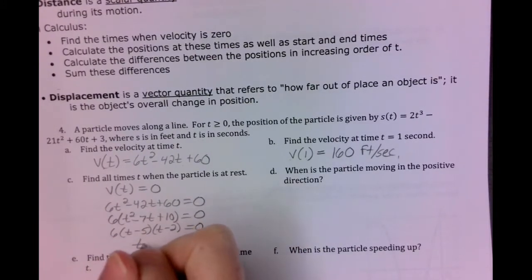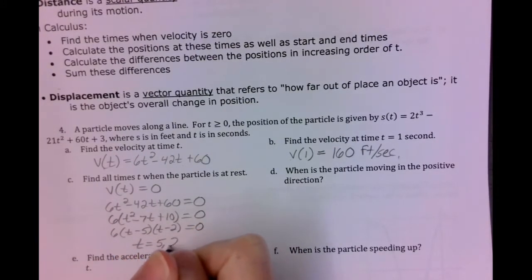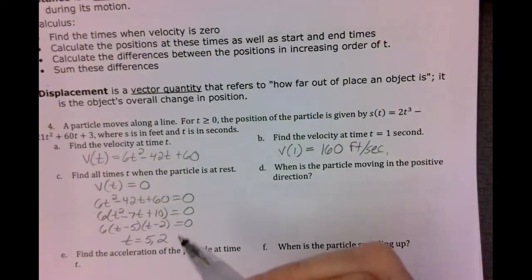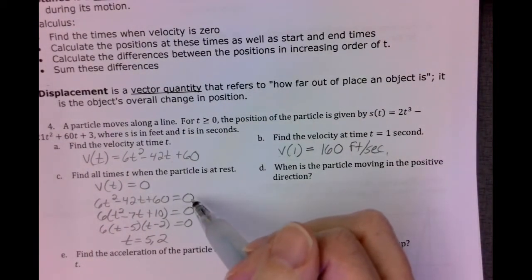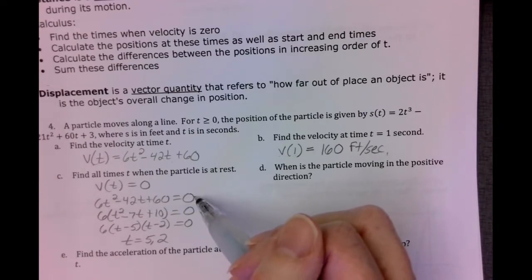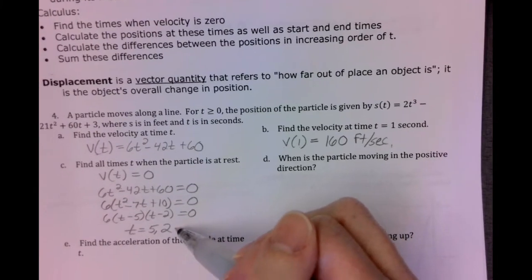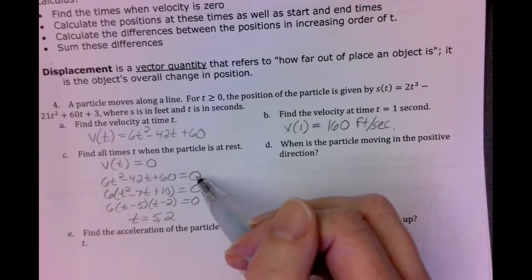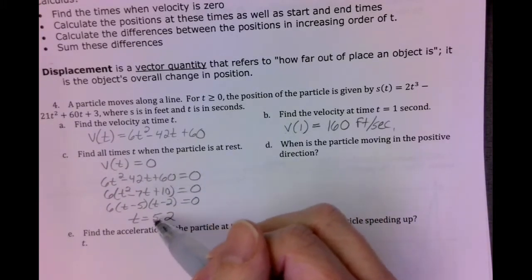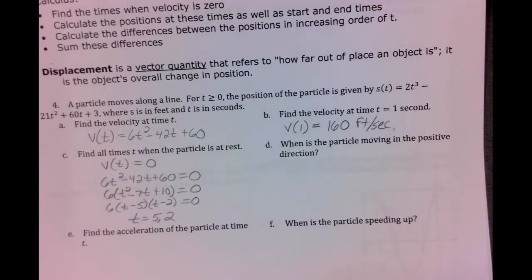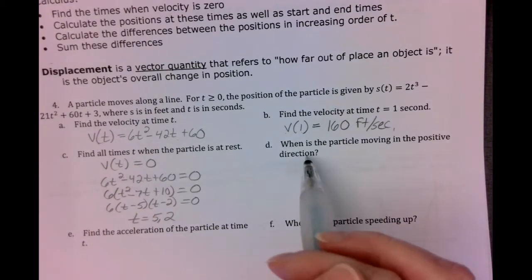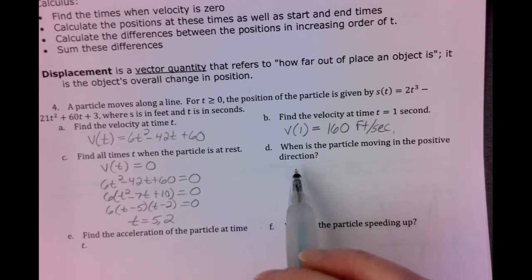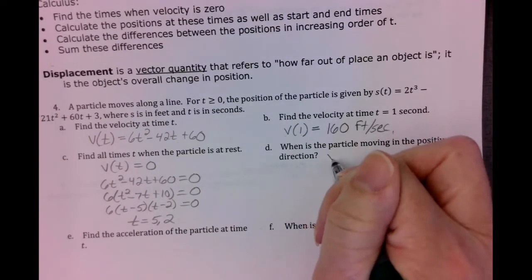Now, depending on the problem, if it was graphing calculator oriented, you could go from here to here and just give your answer. If it's non-calculator oriented, then you're showing the work to get through the factoring. When is the particle moving in the positive direction? Moving in a positive direction means the velocity is positive, or v of t is greater than 0.